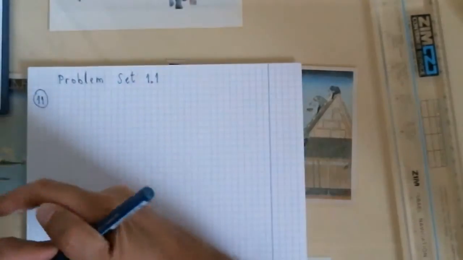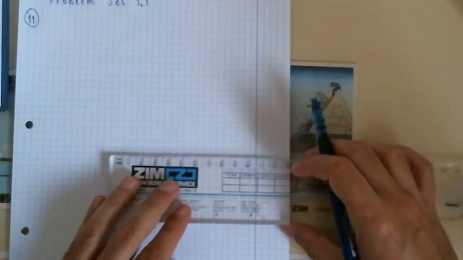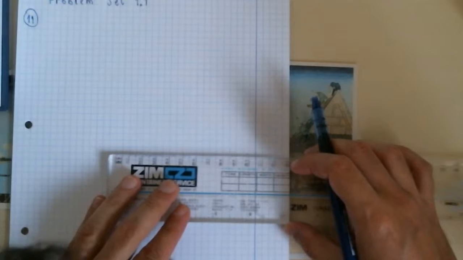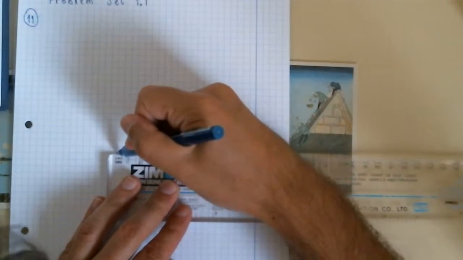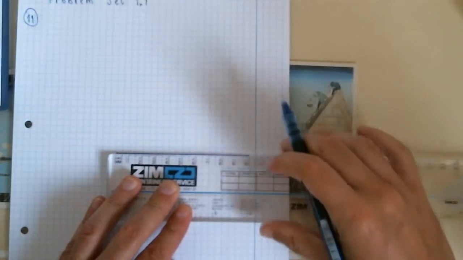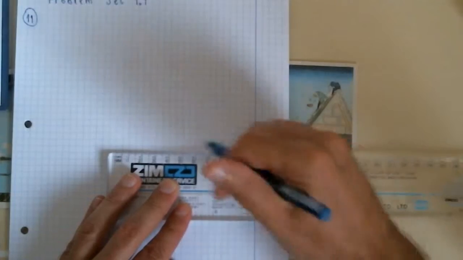So I will copy the cube for you and make it in colors. Let's make it 10 centimeters. The vector that goes to the right, I will make, for example, in blue.